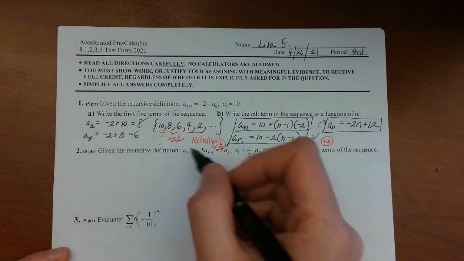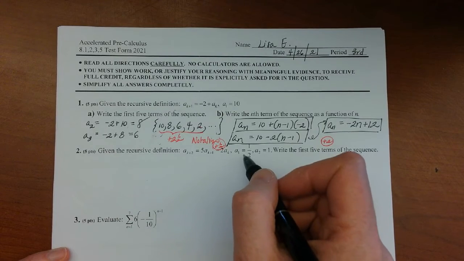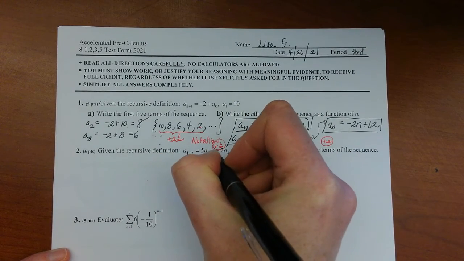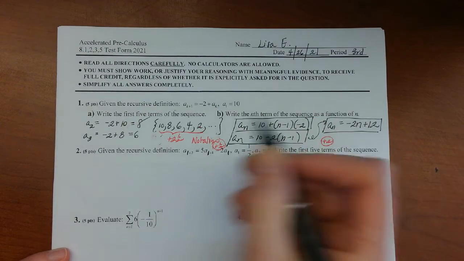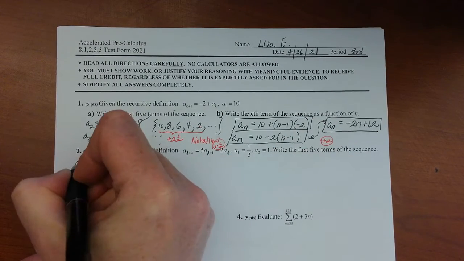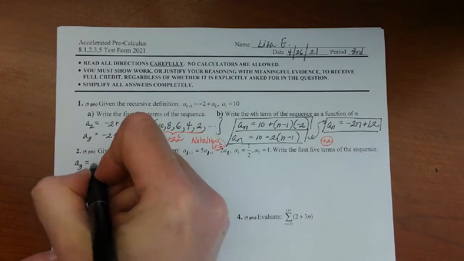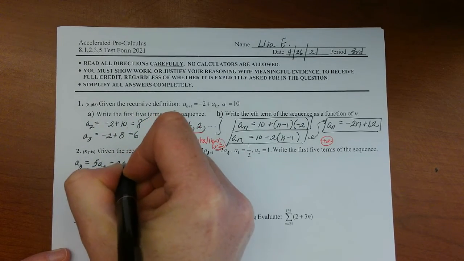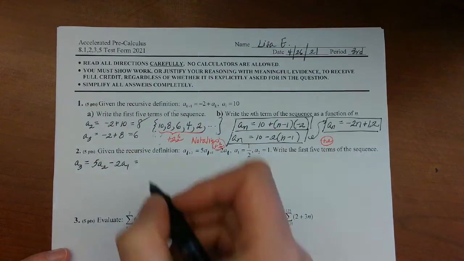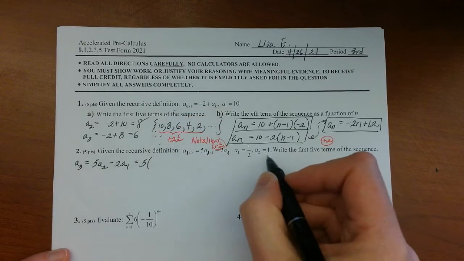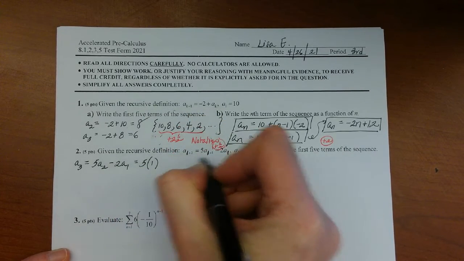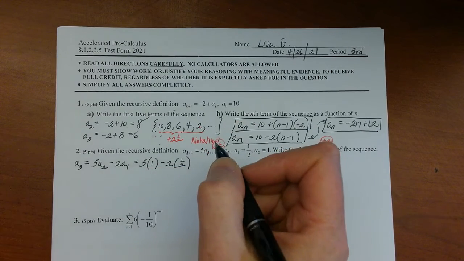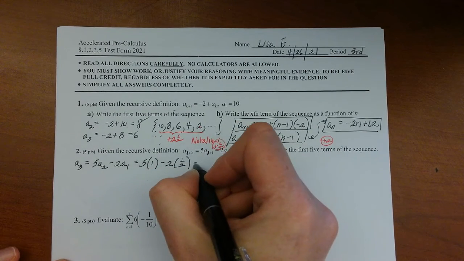Okay. For problem 2 here, say just a more complex recursive definition. With this, it may have been all the more important to have said what happens when k is 1, for example. So when k is 1, you would have gotten a sub 3 is 5 times a sub 2 minus 2 times a sub 1. And they gave you the second term as 1 and the first term as 1/2. All right, and then simplifying this, it looks like I get 4.